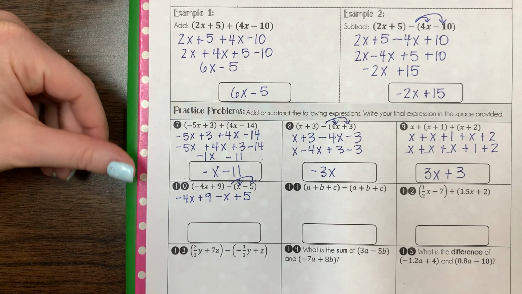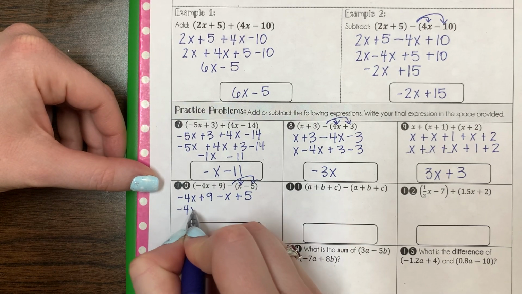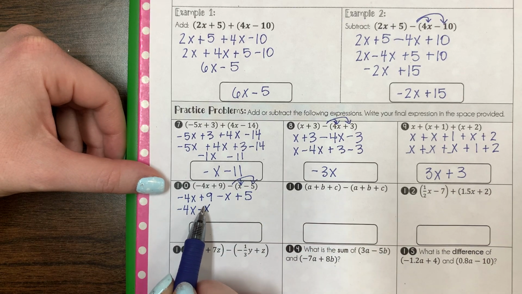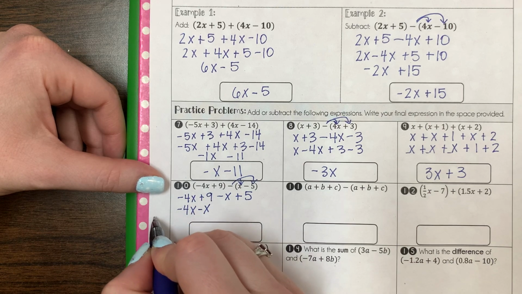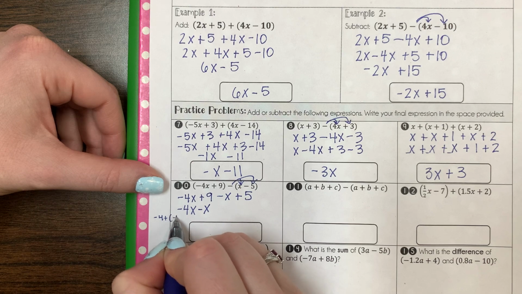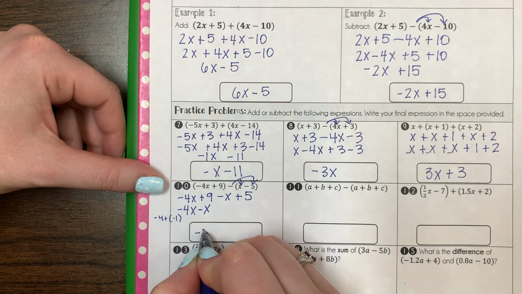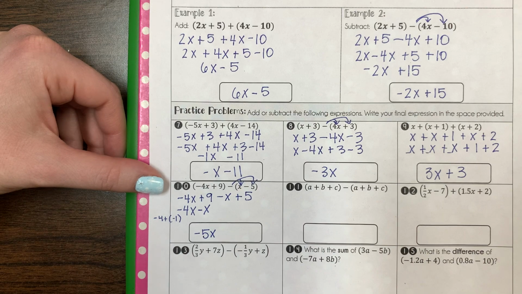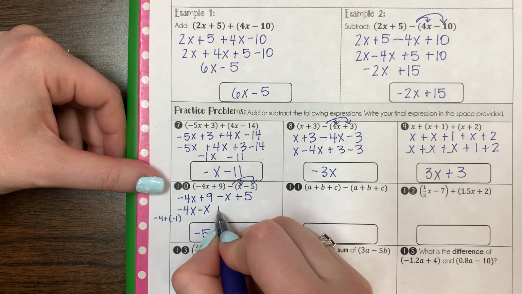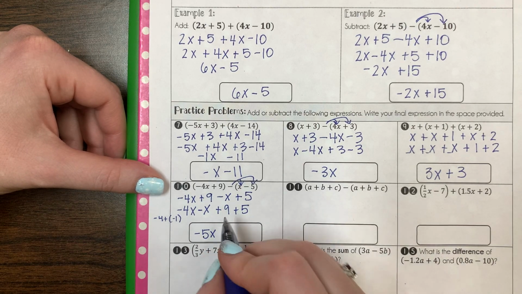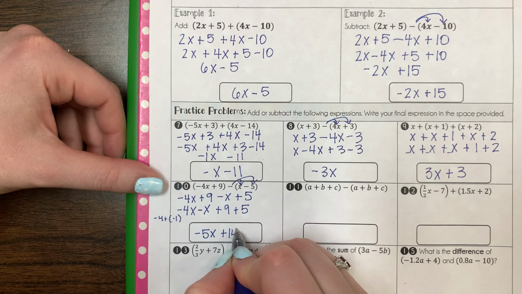Let's combine like terms. So we have negative 4x minus x, negative 4 minus 1x, because remember that coefficient's a 1. That's also the same as if we had negative 4 plus negative 1. They have the same sign, so we add them and keep the sign. So we would have negative 5x. And then now we have our constants. So we have plus 9, and then we have plus 5. So then 9 plus 5 would give us 14. So negative 5x plus 14.